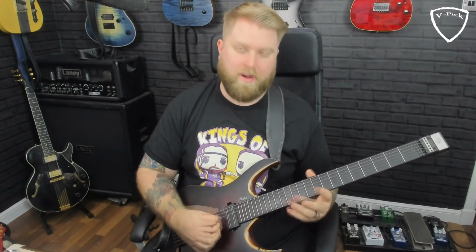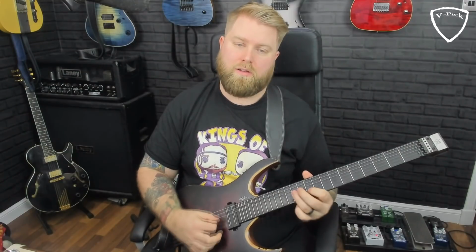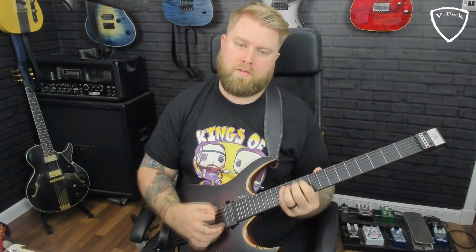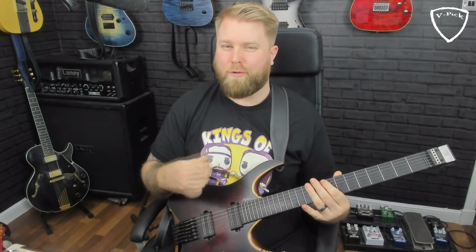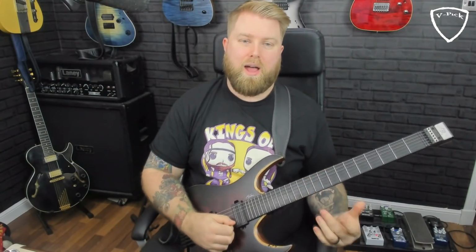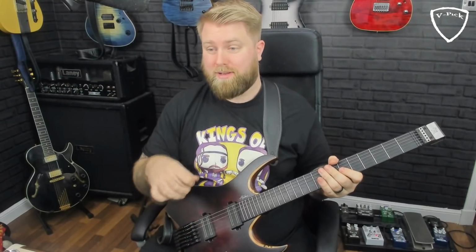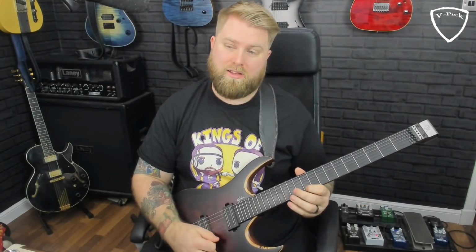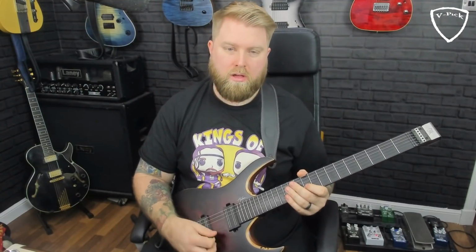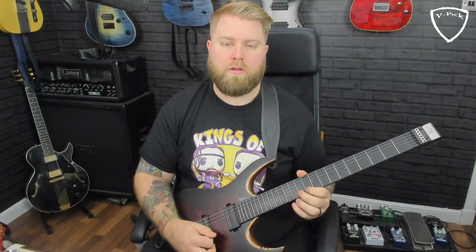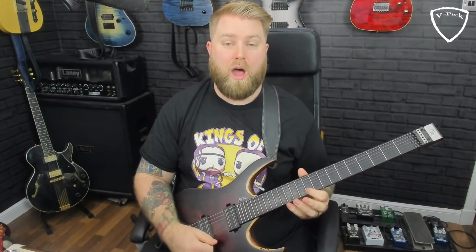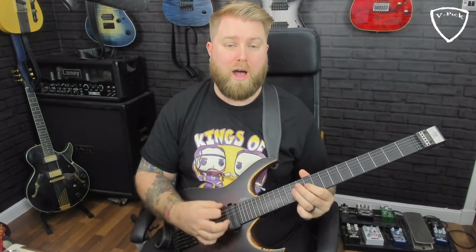You see that constant motion, right? So no thought really goes into this picking hand. And this one is really about practicing those upstrokes followed by a downstroke that you're not picking. So that's down, up, pull off, up, pull off, up.